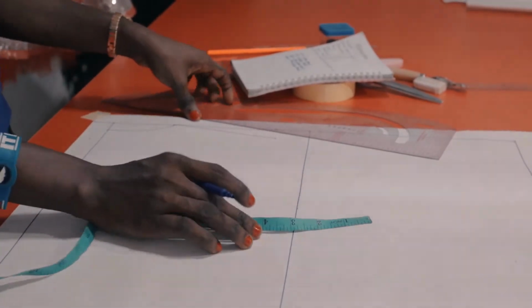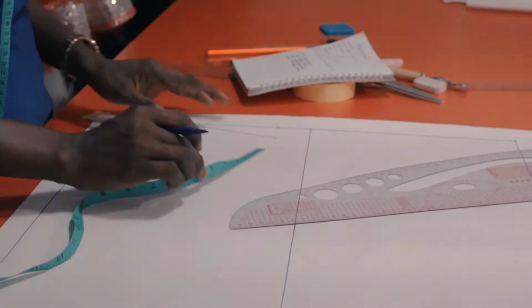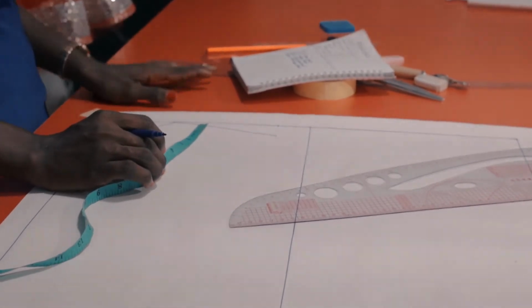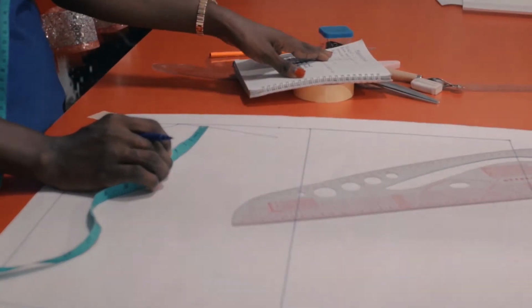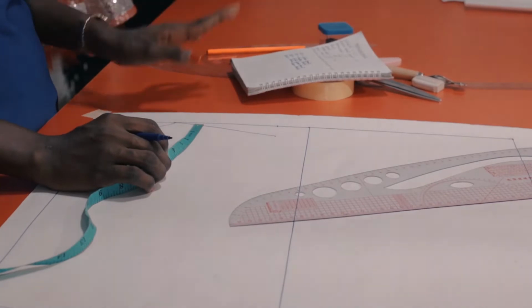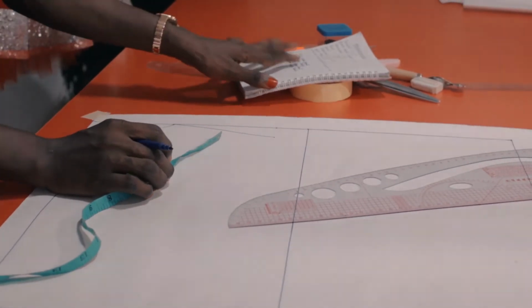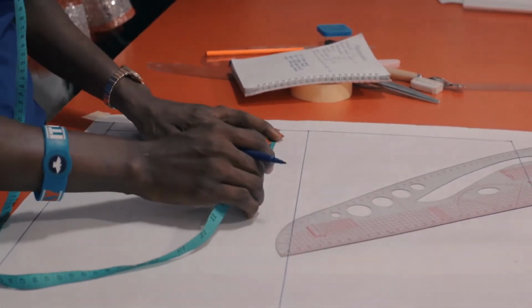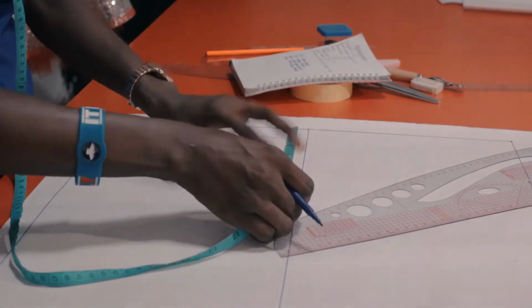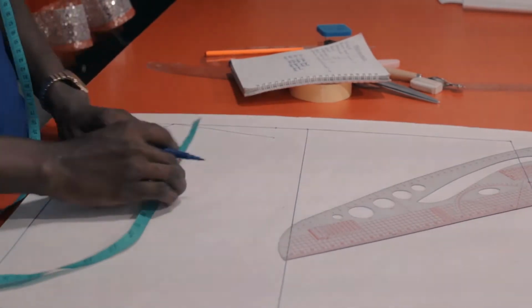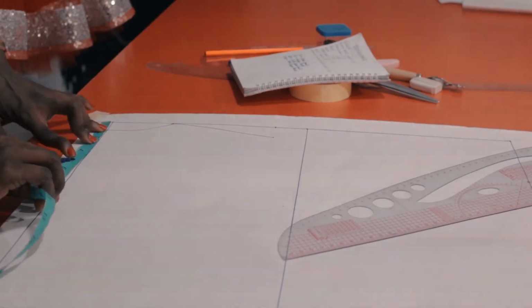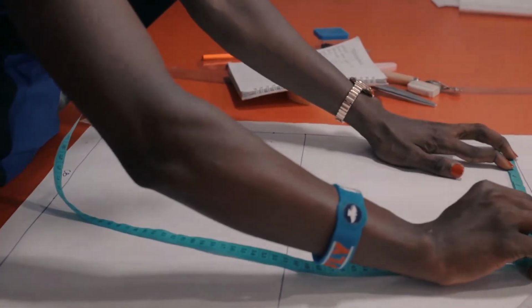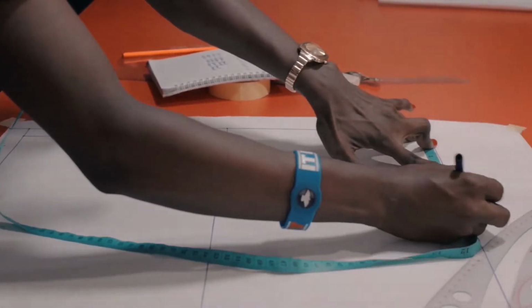Now that we have done that, the next thing we are going to be doing is to insert the chest measurement. Now, how do you get your chest measurement? You can simply divide your bust circumference by 6 and add 1.5. For this person, 8 inches works perfectly for her. So I'm going to be inserting 8 inches. Mark my 8 inches like so. And I'll come here as well. Mark my 8 inches. Let me also mark it here so I can connect 8 inches.